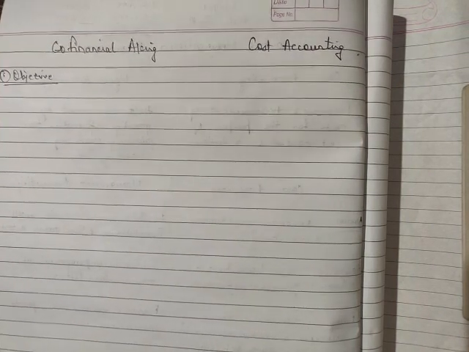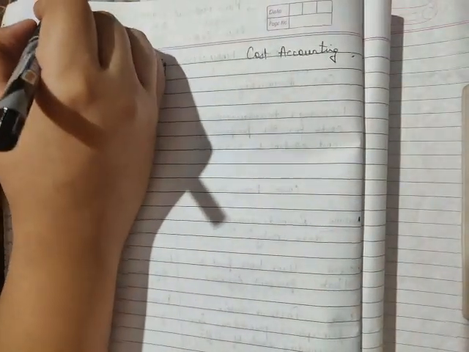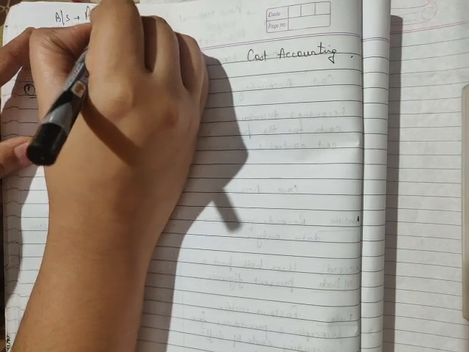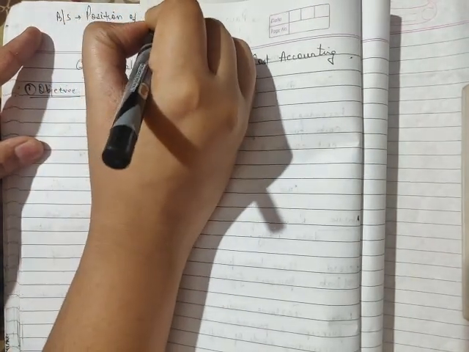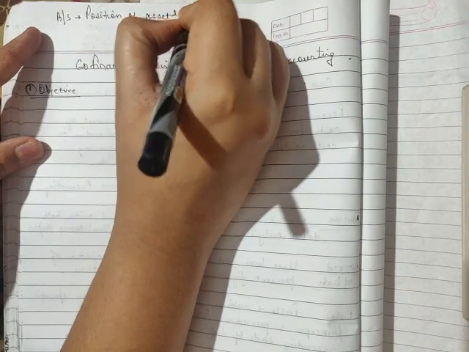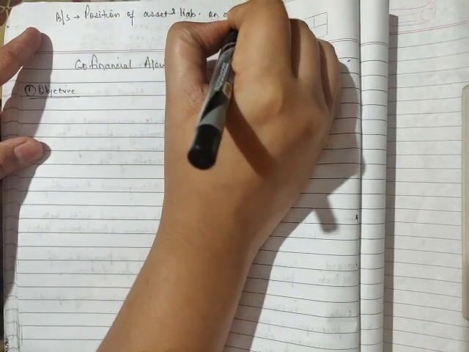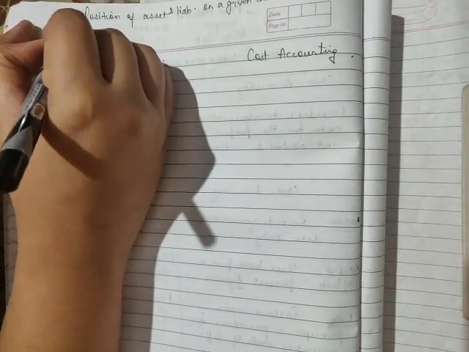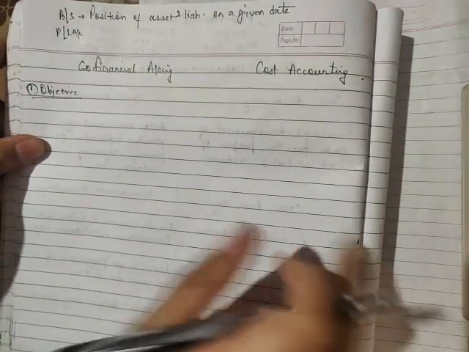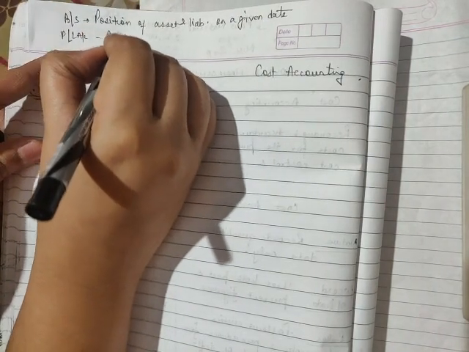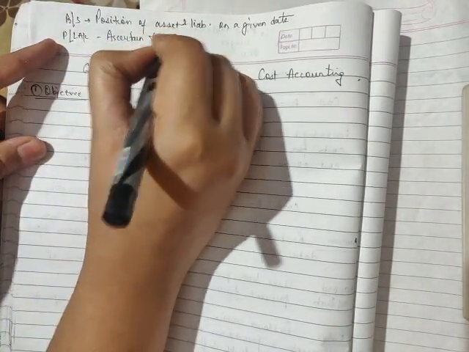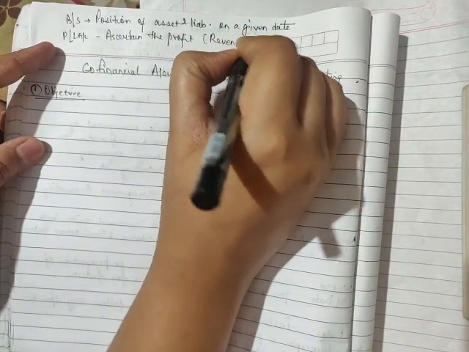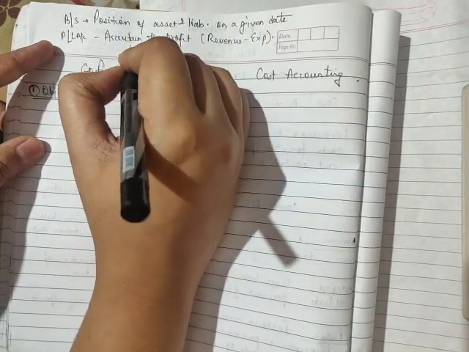That is, as part of financial accounting, we prepare the balance sheet, which shows the position of assets and the liabilities on a given date, and we prepare the PL account to ascertain the profit by subtracting all the expenses from the revenue for a particular period.